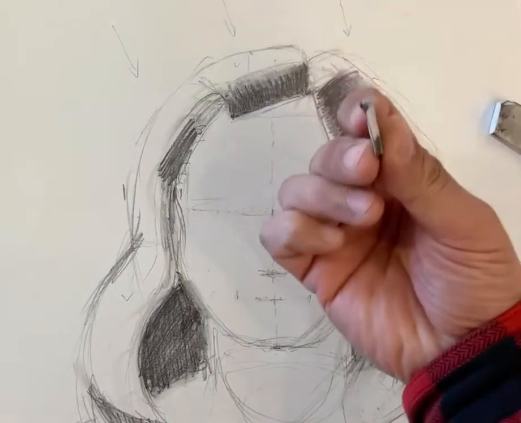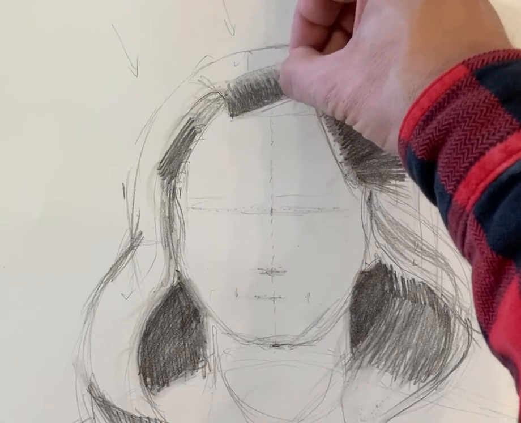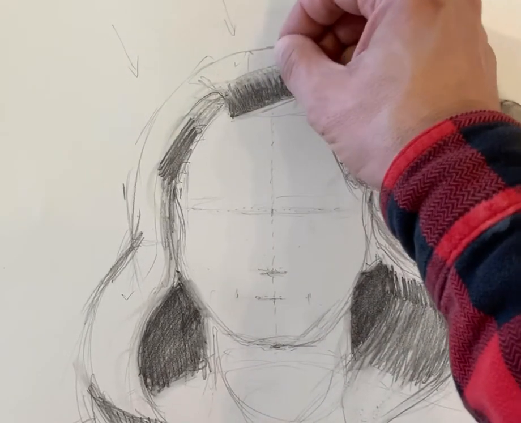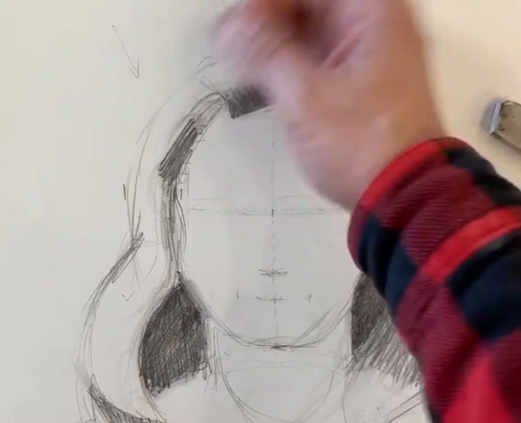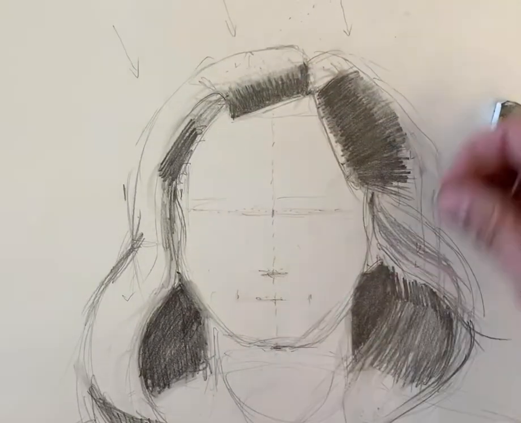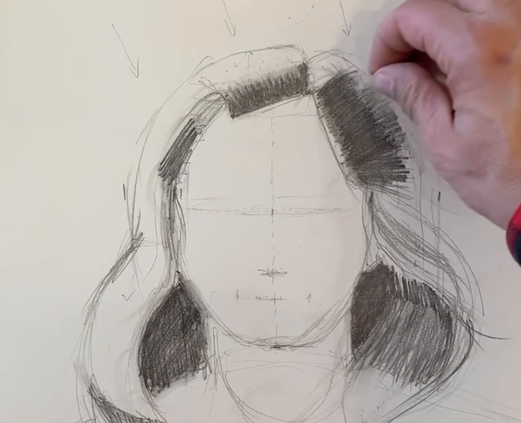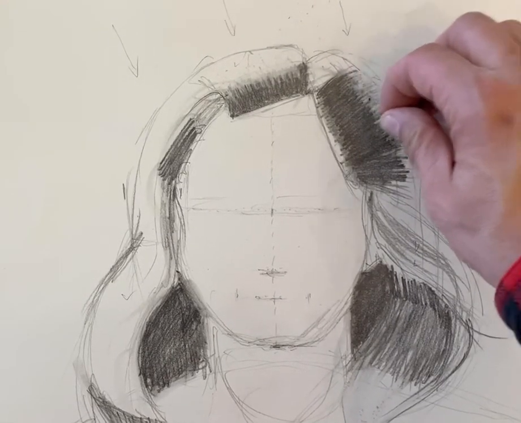Now I'm using one of the cut pieces of the eraser. I'm going to take the edge of that form out. See, I have a line there that describes it. It doesn't do anything for me. It's not helpful, so I'll just remove it. But it was just there to kind of show me where to end.